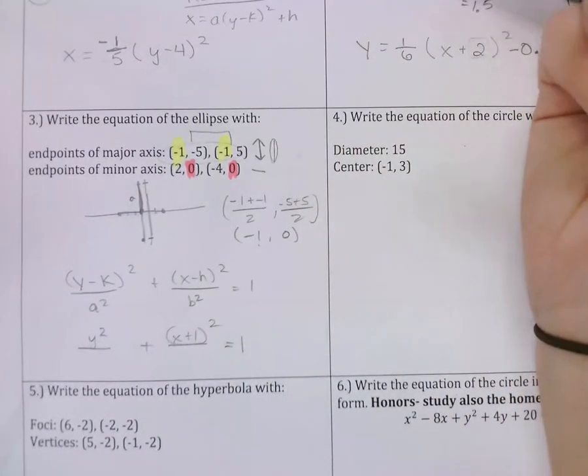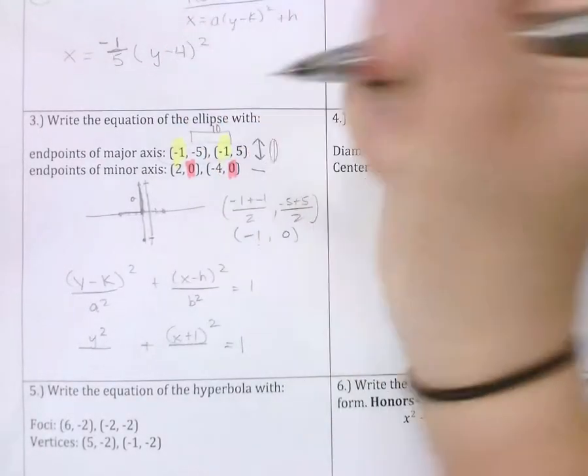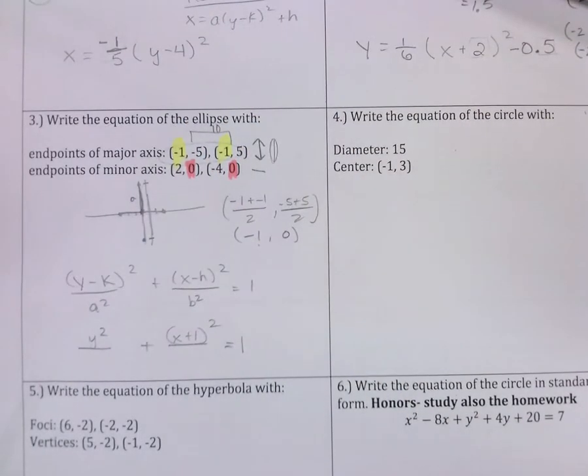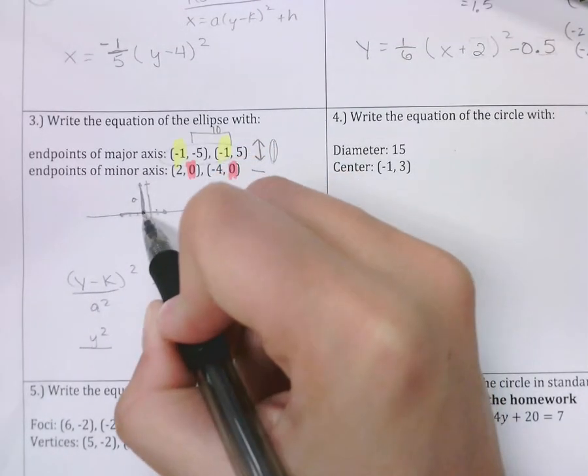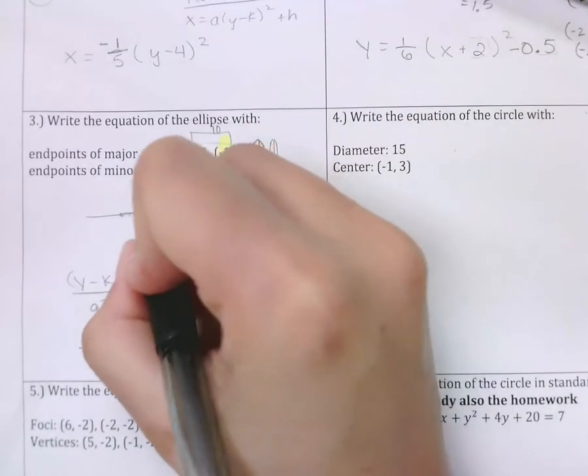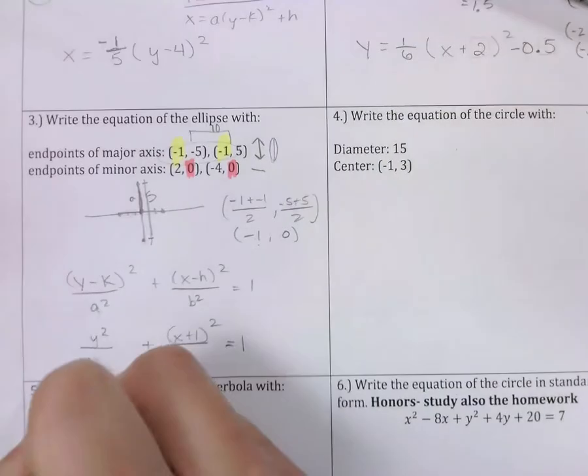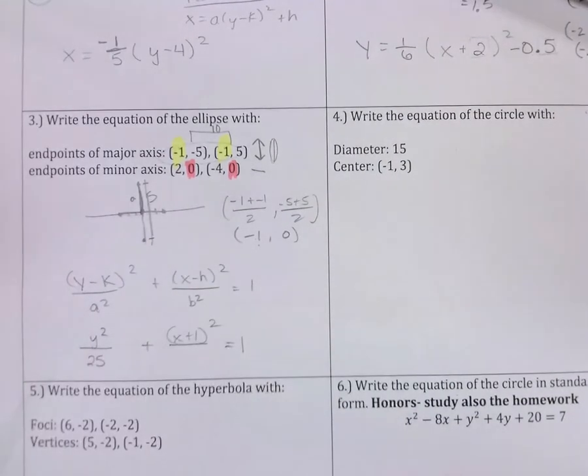This distance here is 10, so that means 2a is 10. If you count, the distance from -1, 0 to -1, 5 is 5. So if a is 5, we put 25 here, underneath the y, because that's a vertical distance.